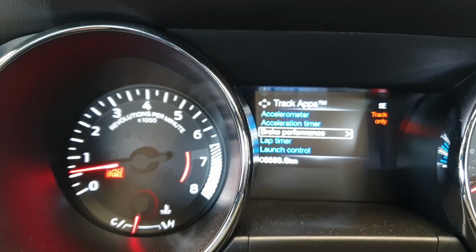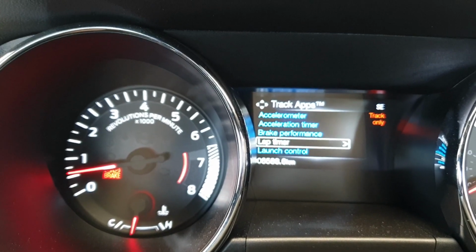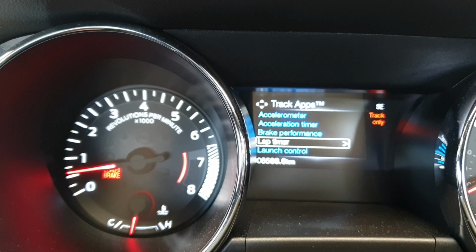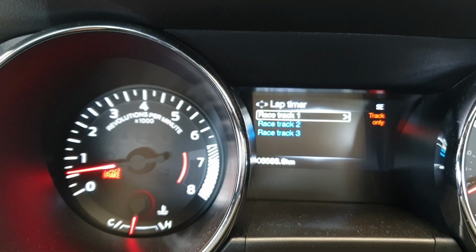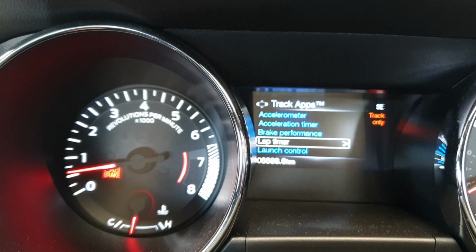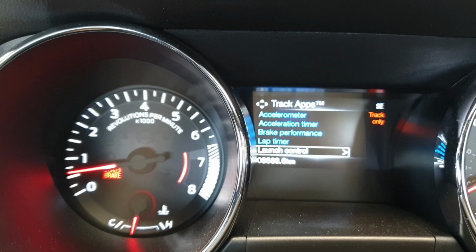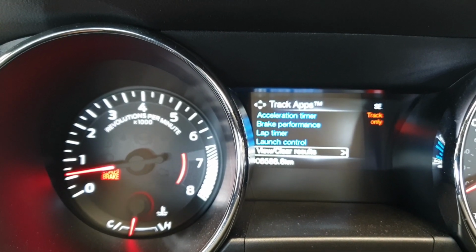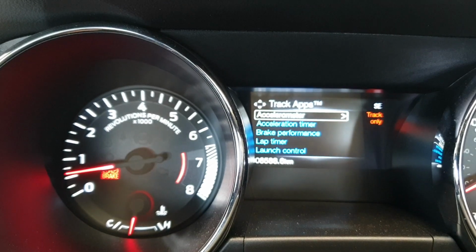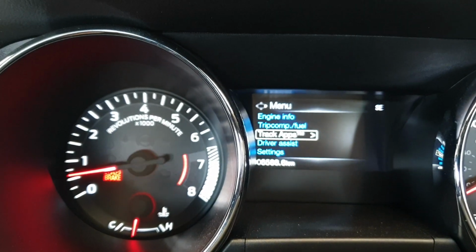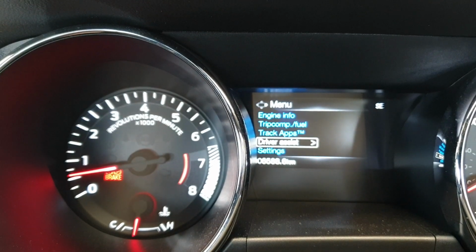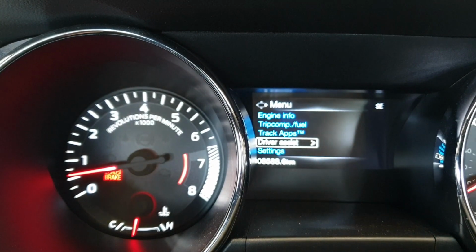The reason I skipped past it before, I was just thinking, oh, I'm not sure I know that one 100% yet. Lap timer, so you can basically set track 1, track 2, track 3, and do your launch control we discussed, which gets it moving. And then come out of that. Driver assist, a really good feature here. Used it the other day, which is that one.